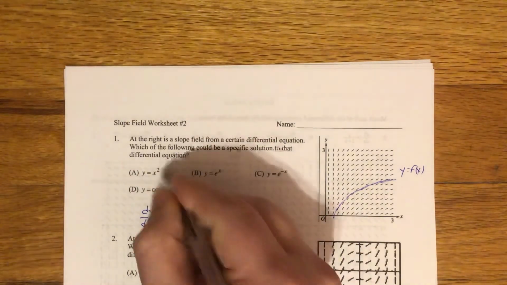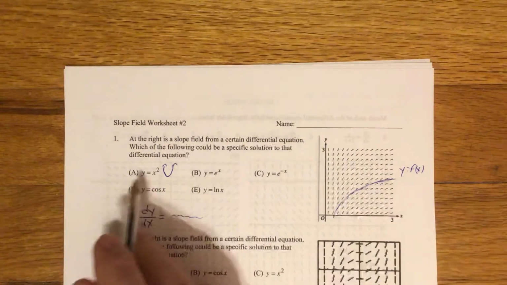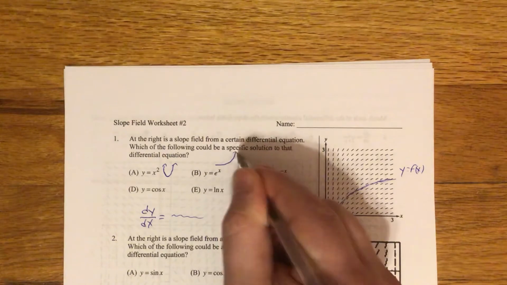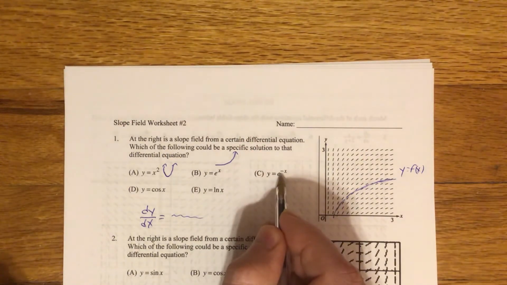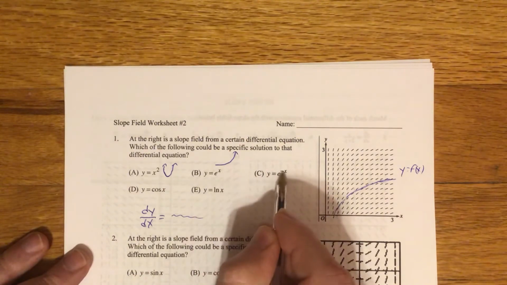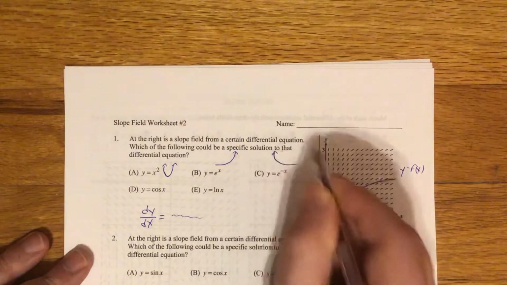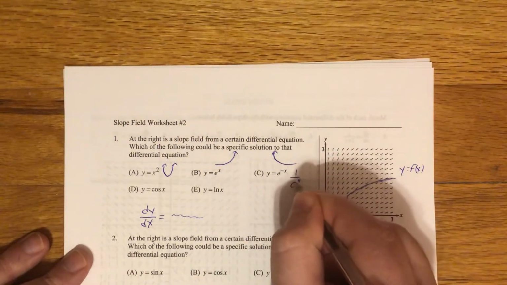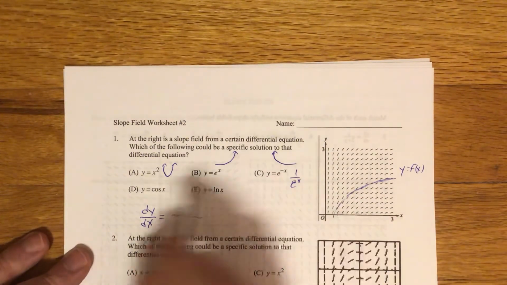X squared looks like a parabola. It doesn't have this kind of shape to it. So this is not the answer. E to the x starts off flat and then goes up. That's not what this looks like. E to the negative x is a little trickier, but remember, if you throw a negative on the inside of the function, it does a y-axis reflection. E to the negative x just goes the other way. This is the same as 1 over e to the x. It just flips the function around. So once again, not this picture.